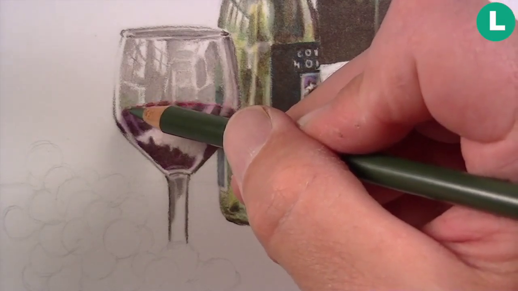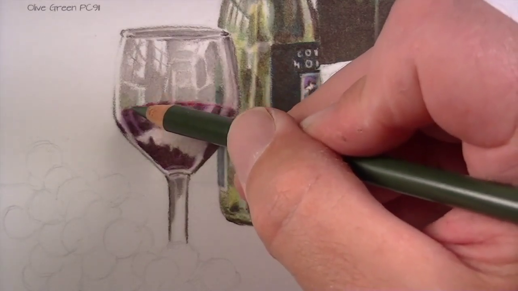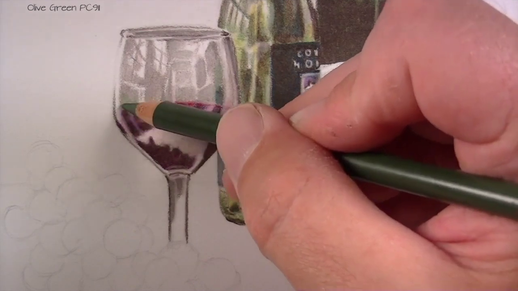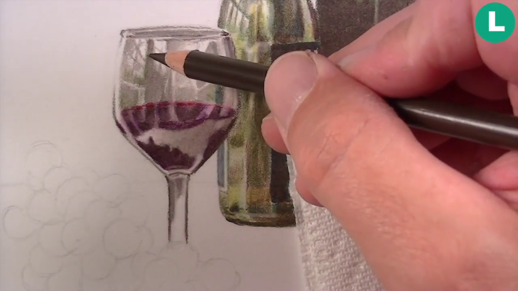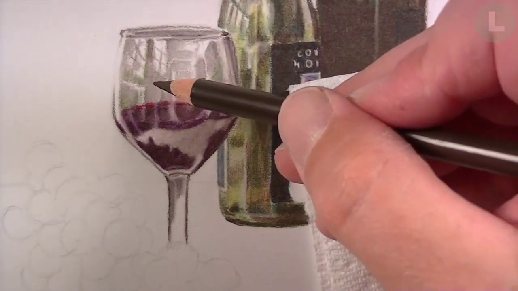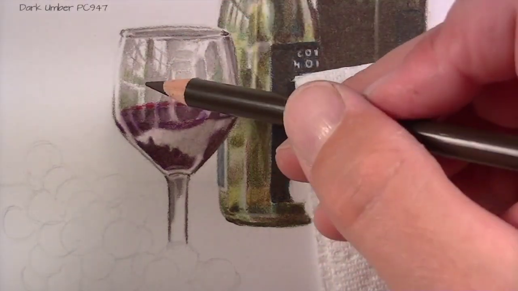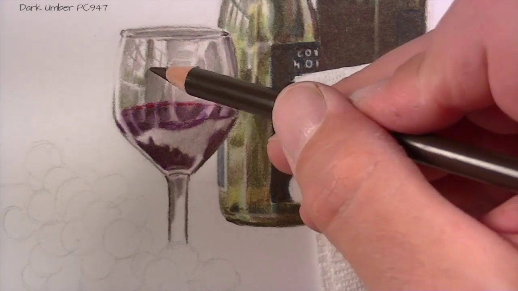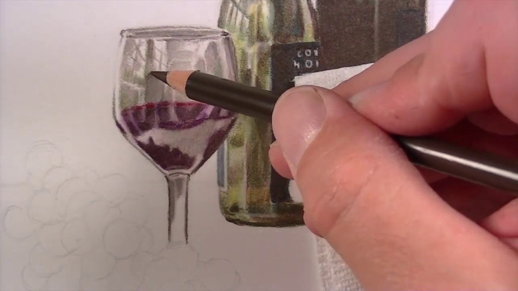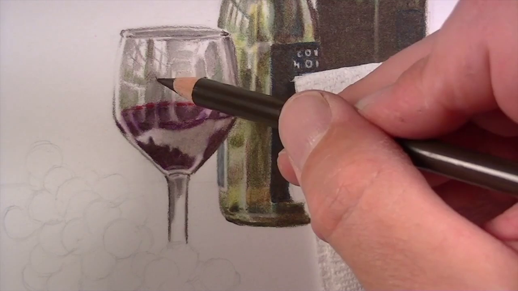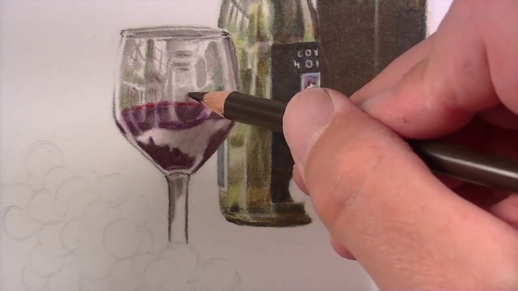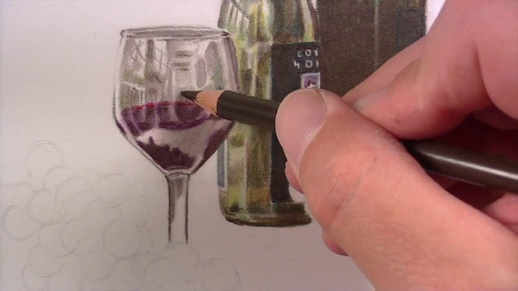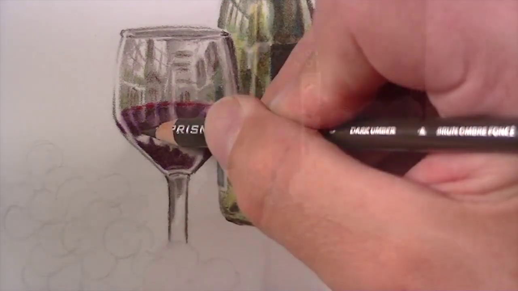There are subtle areas of color that are reflected by areas around the wine glass. We'll add these using the colors that are observed, first with olive green, then with dark umber. These colors should be subtle and not overpowering. Too much color or too much intensity here might overpower the reflection and the illusion that we're trying to create.